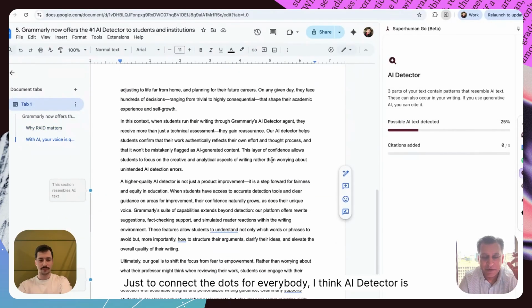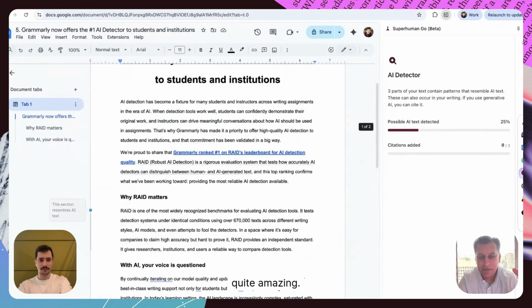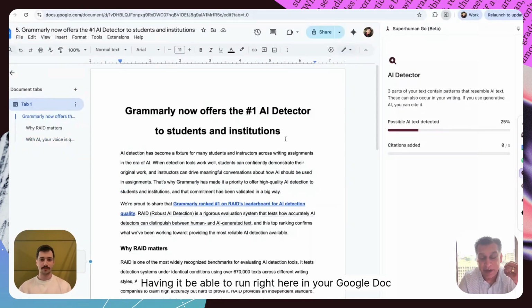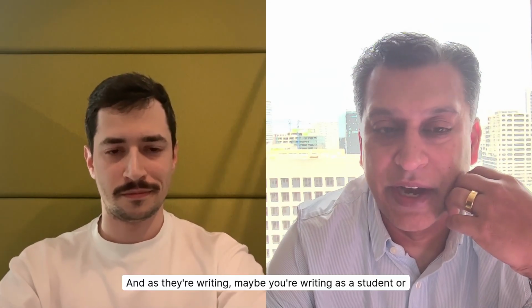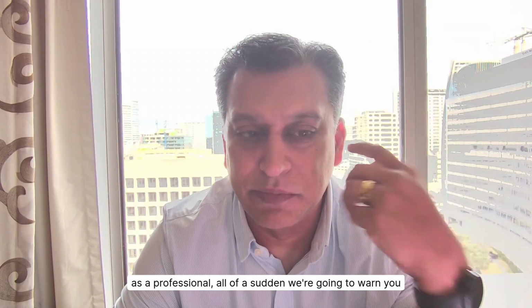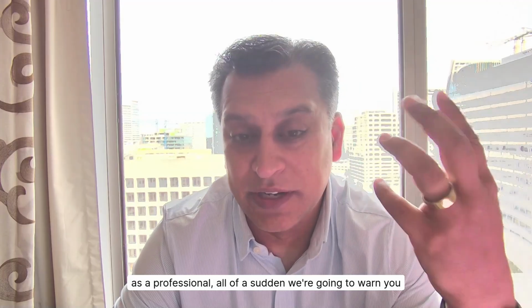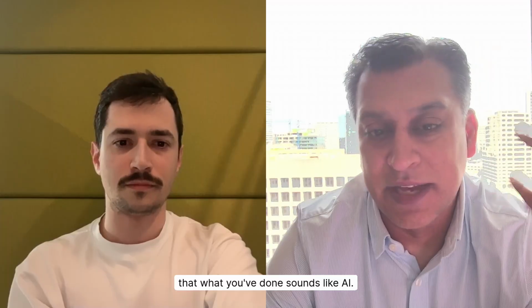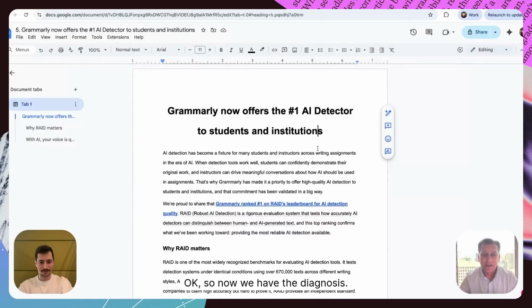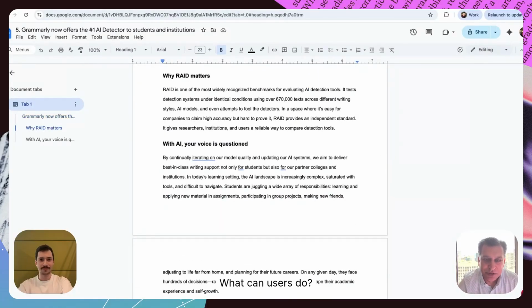Just to connect the dots for everybody, I think AI Detector is quite amazing. Having it be able to run right here in your Google Doc completely changes how you're working with it. But to go yet another step forward, many people forget to do this step. As they're writing, maybe as a student or as a professional, all of a sudden we're going to warn you that what you've done sounds like AI. Okay, so now we have the diagnosis. What's the remedy? What can users do?